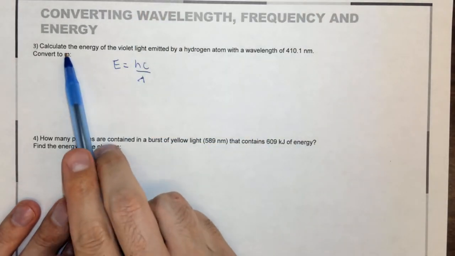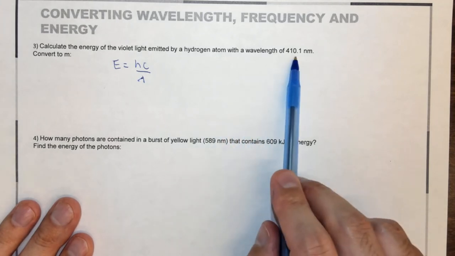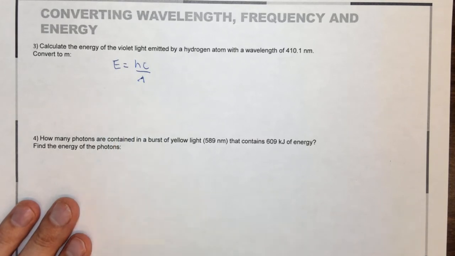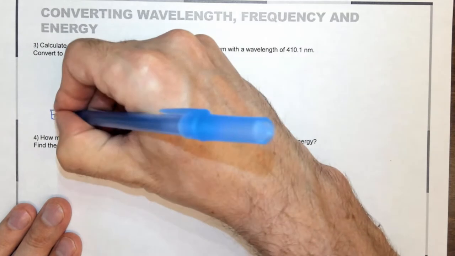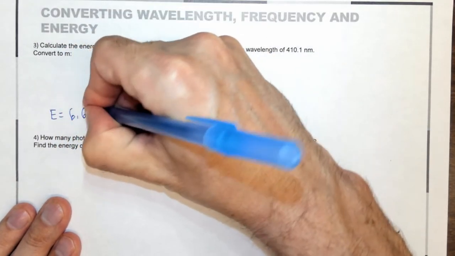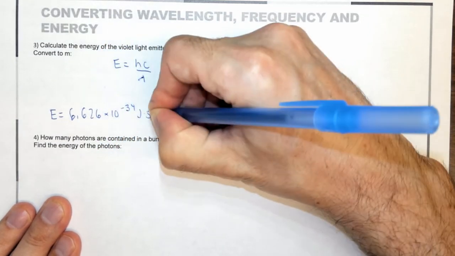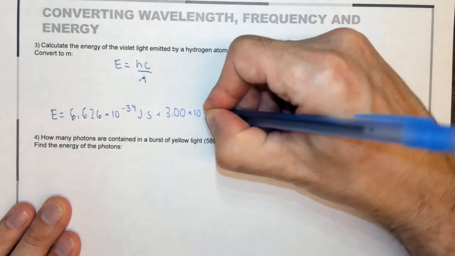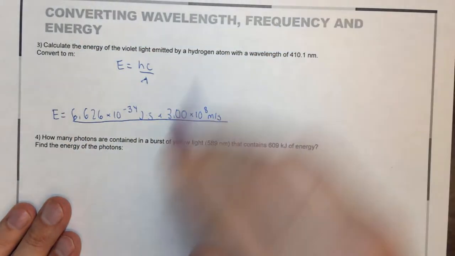It says, calculate the energy of violet light emitted by a hydrogen atom with a wavelength of 410.1 nanometers. So here we want to use E equals hc over lambda. Well, this is E equals Planck's constant, h, 6.626 times 10 to the minus 34 joule seconds, times c, 3 times 10 to the 8th meters per second. These are both constants. Divided by the wavelength.